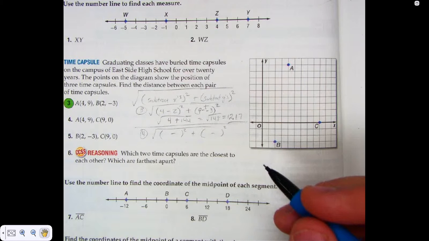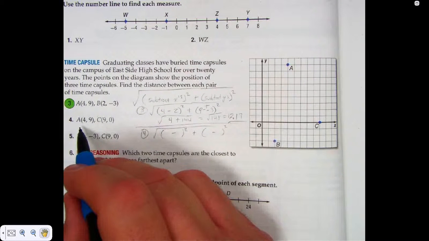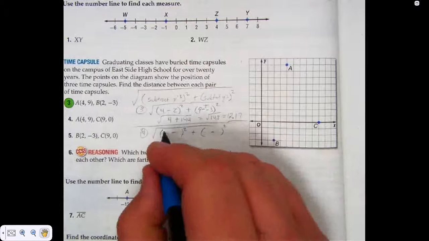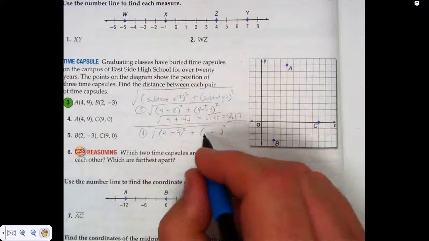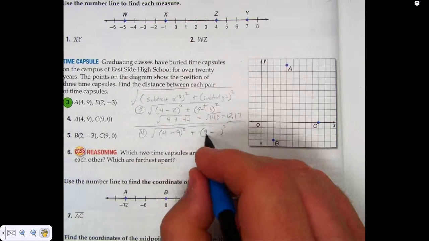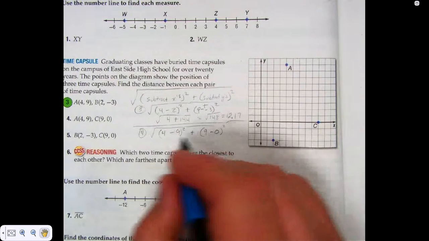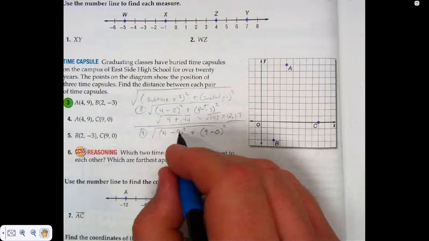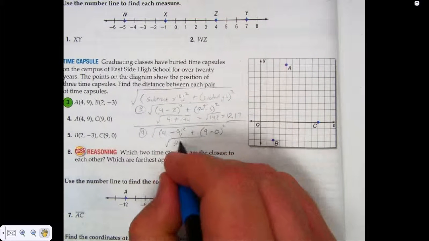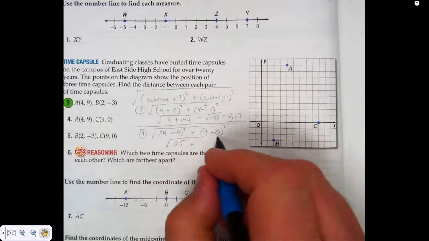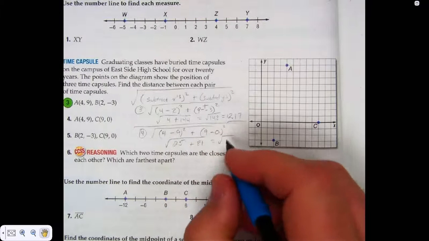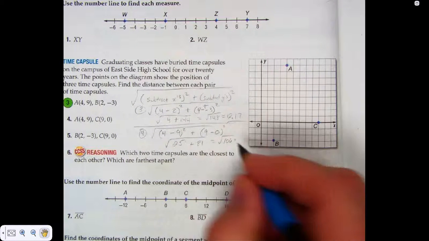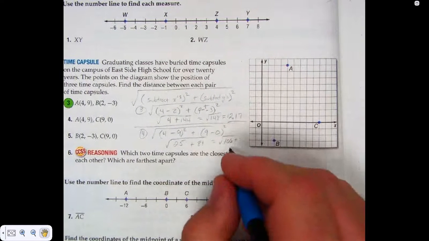So for this one, is this for number 4, same concept, right? Subtract my x's. 4 minus what? What's my other x? 9. What's my first y? 9 minus what's the other y? So 4 minus 9, that's a negative 5. Negative 5 squared is what? Positive 25. Plus 9 minus 0 is 9. 9 squared is what? Add these up and you get square root of what? 106. Wake up, people. What's the square root of 106?